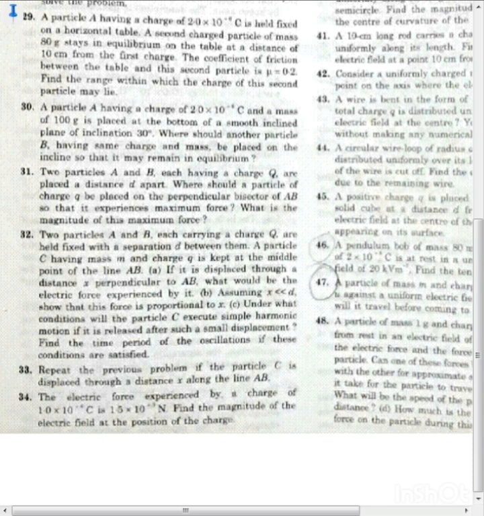What it says is that you have to find the distance along the perpendicular bisector of a line AB, which is carrying point charges Q at the points A and B, separated by a distance d. So that line AB is of length d, and we have to find the maximum force that is experienced by a charge q placed along that perpendicular bisector. So we need to obtain the position where that third charge small q needs to be placed so that it will experience the maximum amount of force.